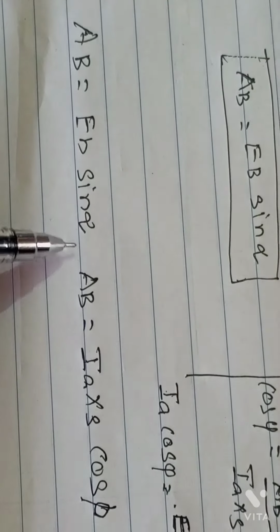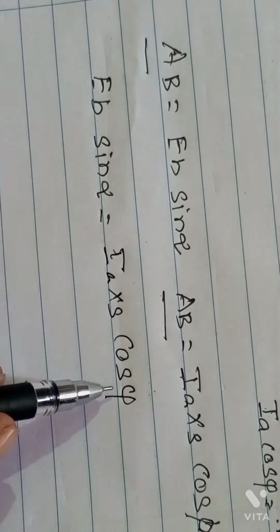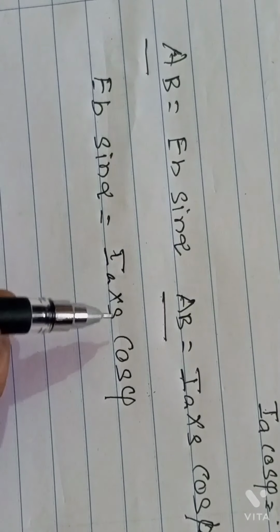Are you clear? Now left hand sides are equal. So EB sin alpha is equal to IA XS cos phi. In this we studied cos phi is the true power, sine is the wasted power, normally we are telling. Anyway, here I find out this IA into cos phi, because I want cos phi, no?